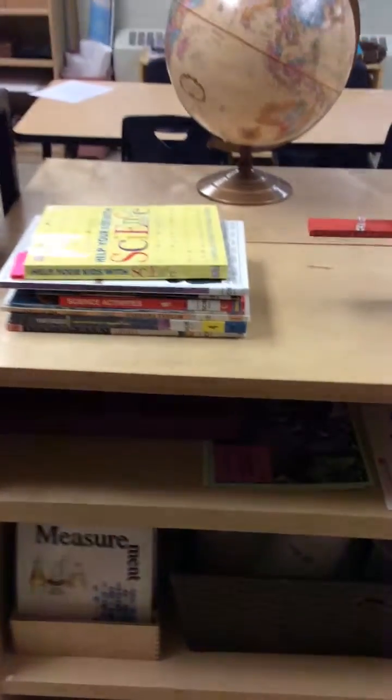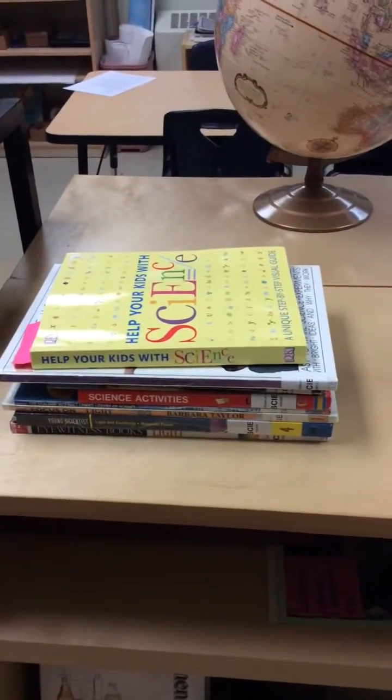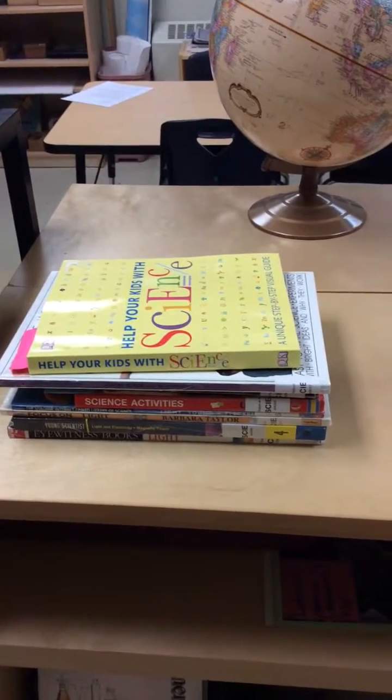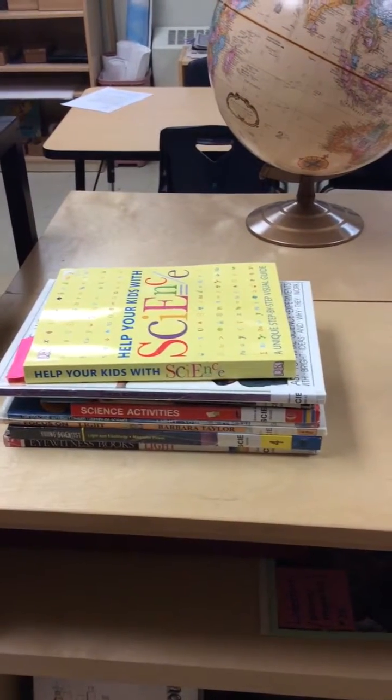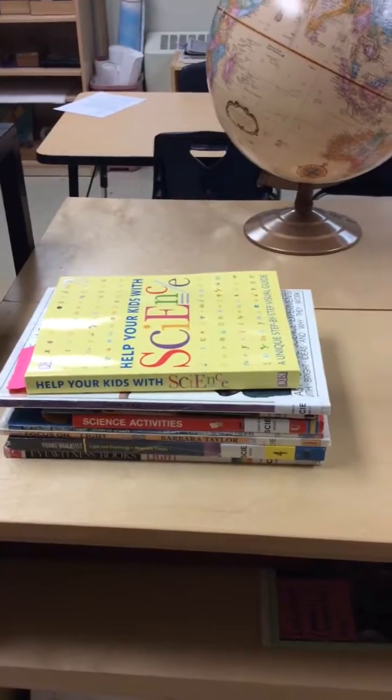And whatever unit of science that we're doing, I always keep a bunch of different books from our library out so the children can get some inspiration in terms of experiments.